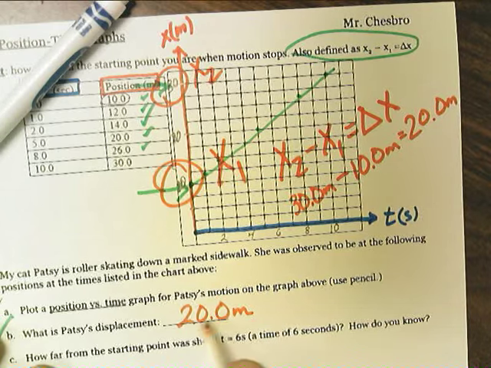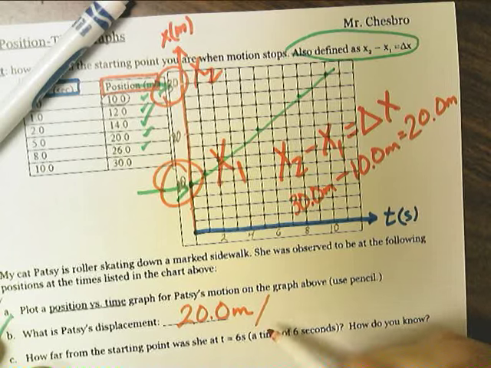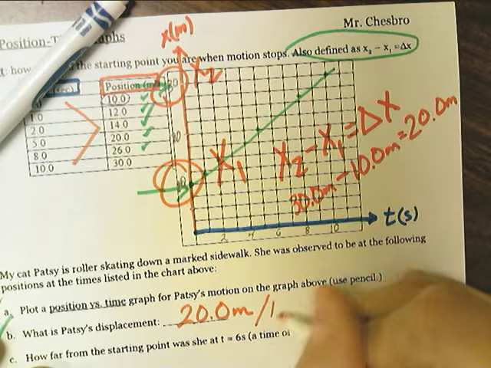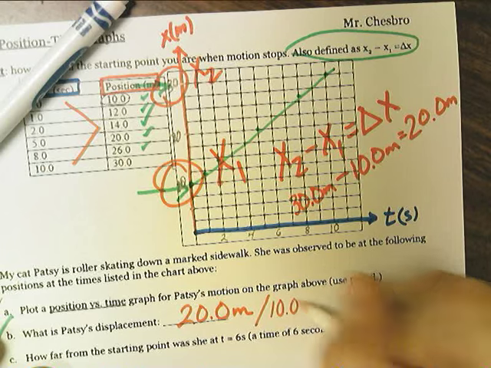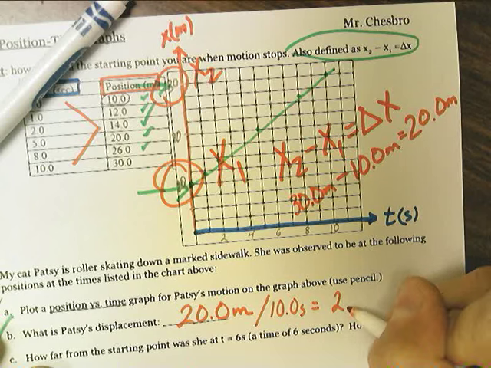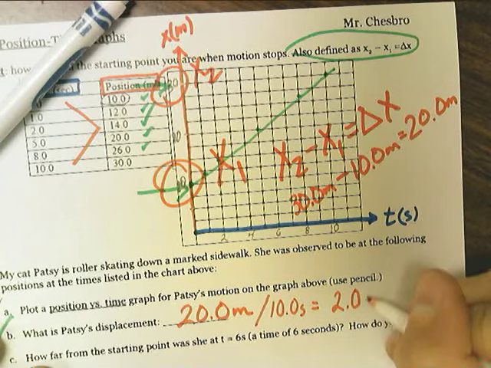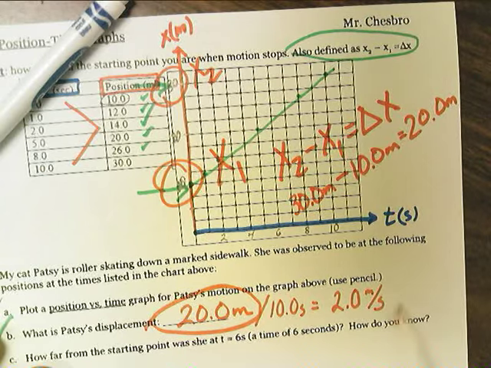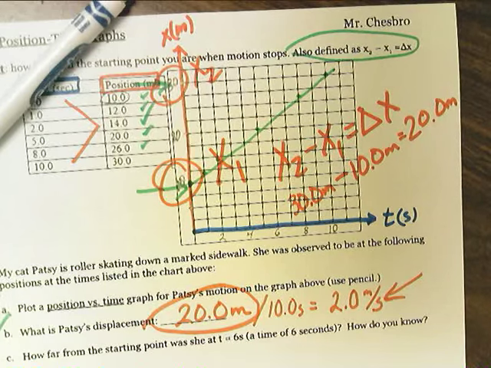And just for fun, I'm going to divide by the time, 10 seconds, and I'm going to stealthily, cleverly figure out that her speed is 2.0 meters per second. So here's the answer, displacement, but we also kind of figured that out, which is always a useful thing to know.